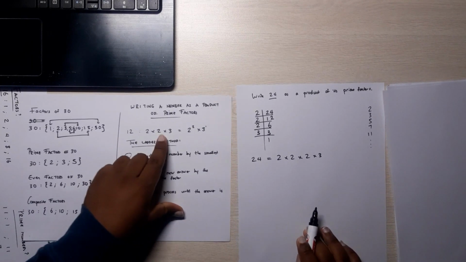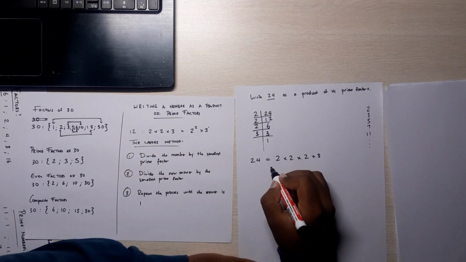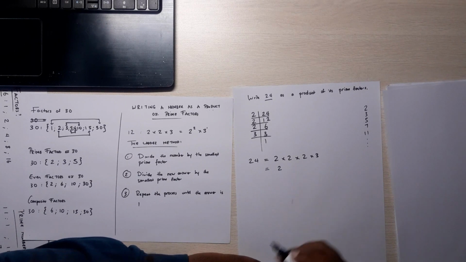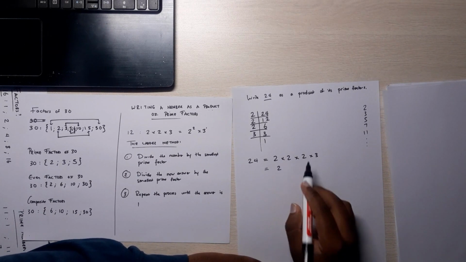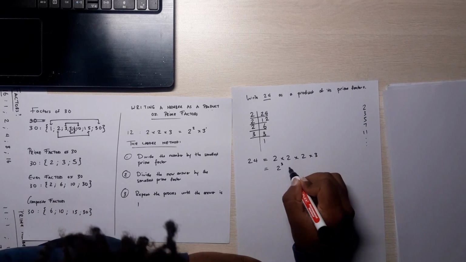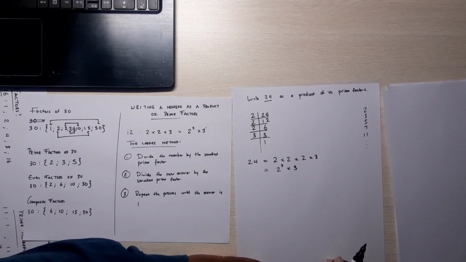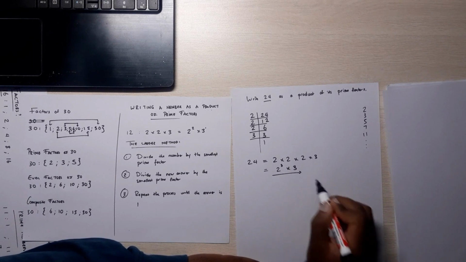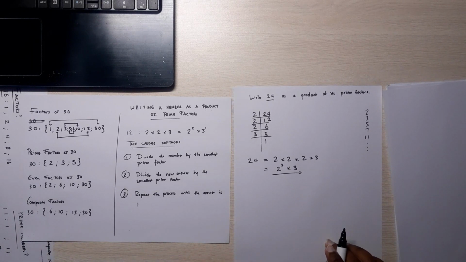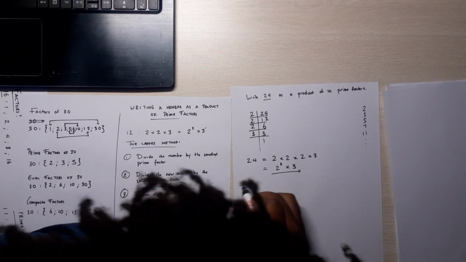Remember what we did here? So we can simplify this. 2, how many 2's are there? 1, 2, 3. Times 3. How many 3's are there? Just 1, so we can leave it out. And that's your answer. Let's do another example.